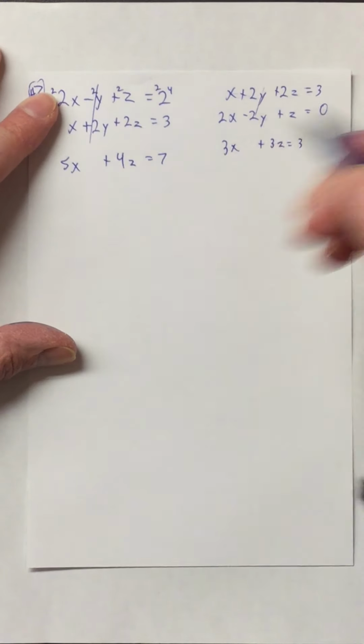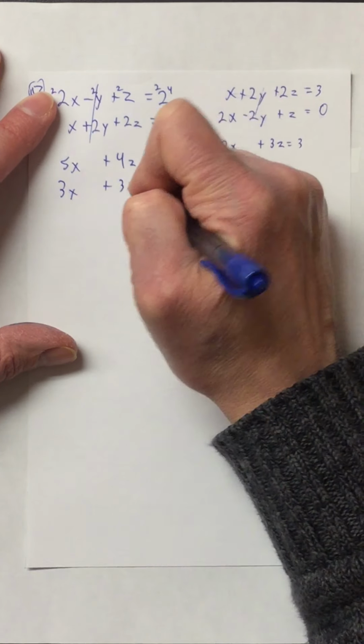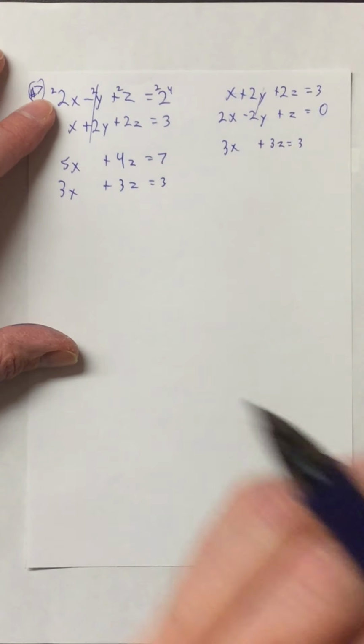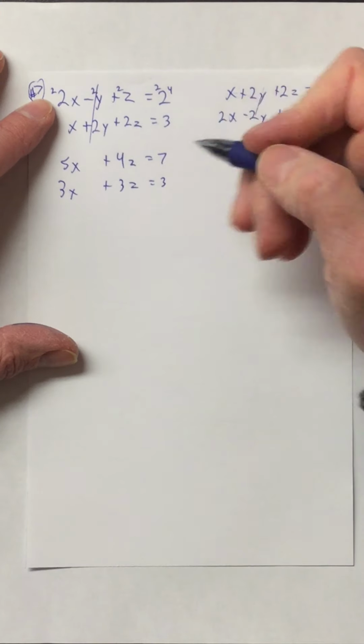All right, let's bring that one over and line it up with my first set. All right, nothing cancels if I add it as is. What else can we do with this? How about, well, we're going to have to change both of them.